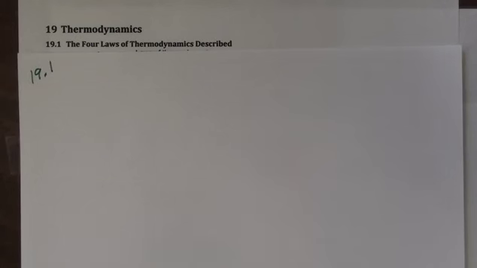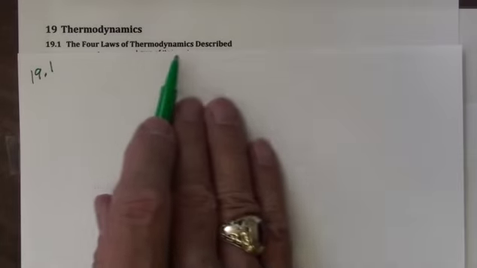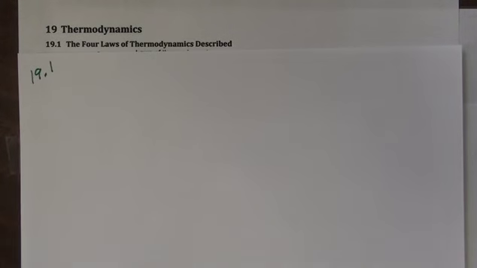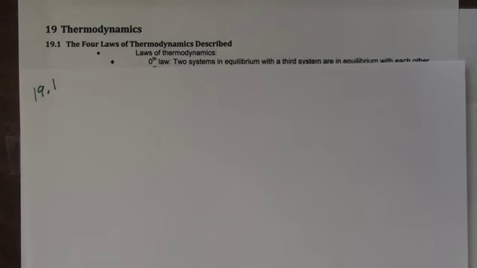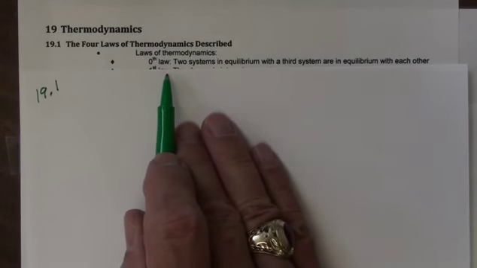We're now completing our section on thermodynamics, and this chapter 19 on thermodynamics. The first thing we need to do is discuss the four laws of thermodynamics and then describe some terms that we'll be using later. As you can see, the zeroth law is an afterthought. There are actually four laws: the first, second, third, and not the fourth, but the zeroth. The zeroth law, as I said, an afterthought.